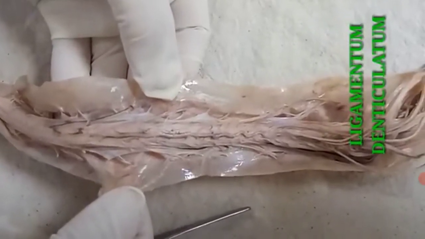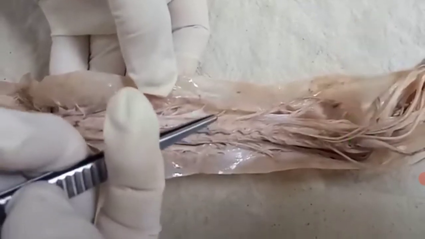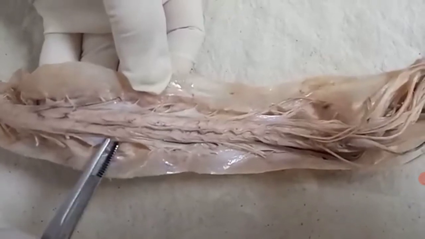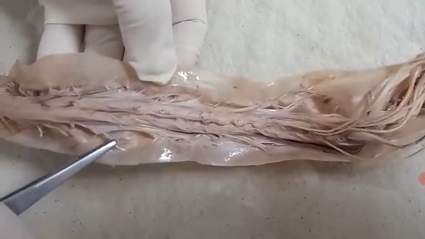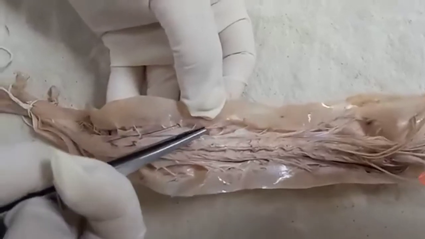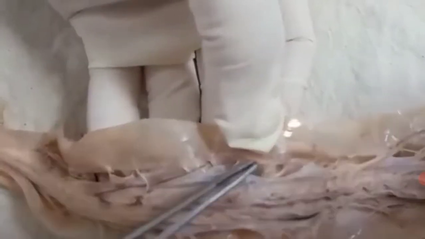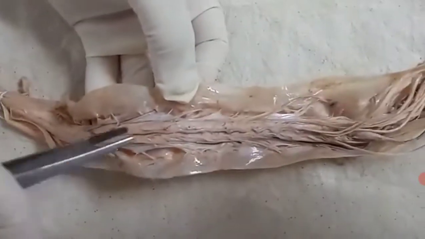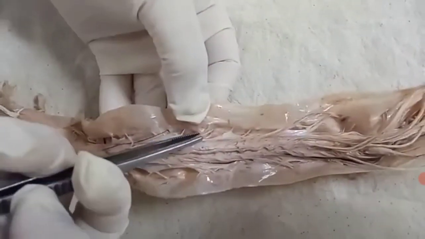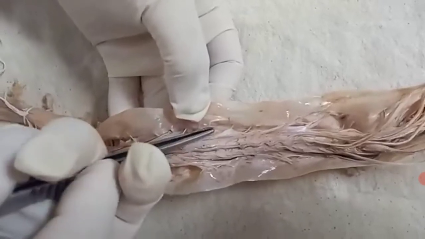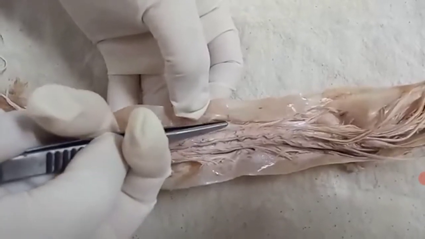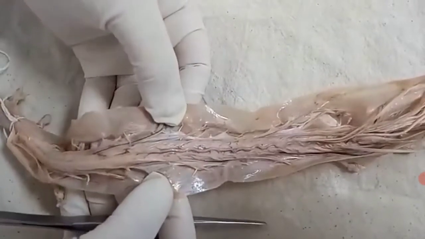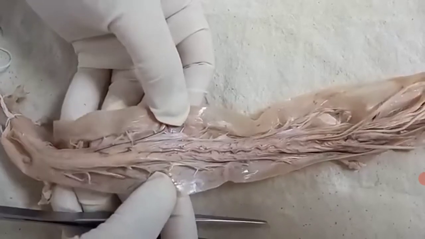There are 21 pairs of triangular tooth-like processes, and these are present between the ventral nerve roots and the dorsal nerve roots. As we can see here, these are the ventral nerve roots, and behind are the dorsal nerve roots. Between them we can see this thickening of pia mater on each side. This is the ligamentum denticulatum.